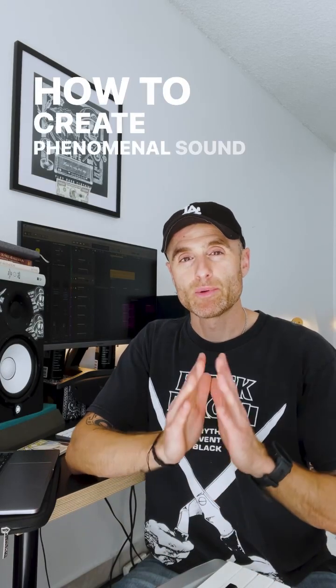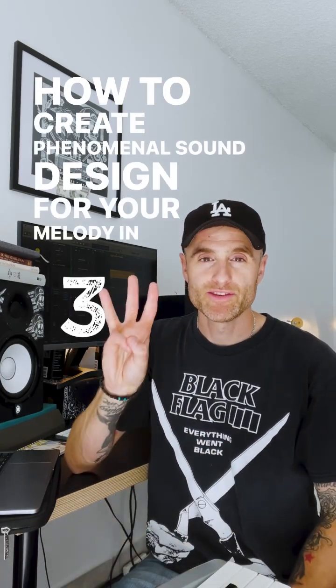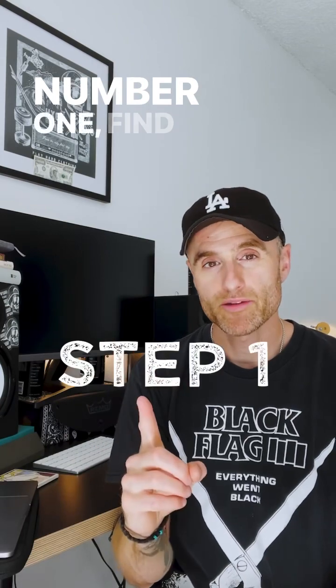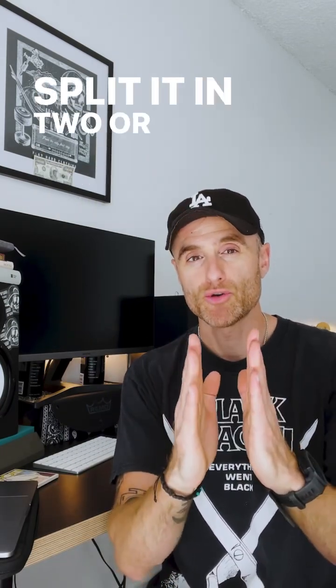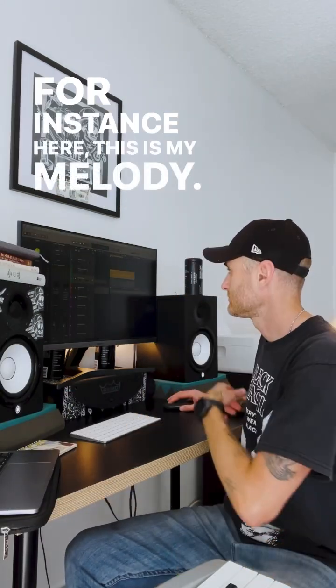How to create phenomenal sound design for your melody in 3 easy steps. Number 1, find a pattern of notes in your melody so you can split it in 2 or 3 or more segments. For instance here, this is my melody.